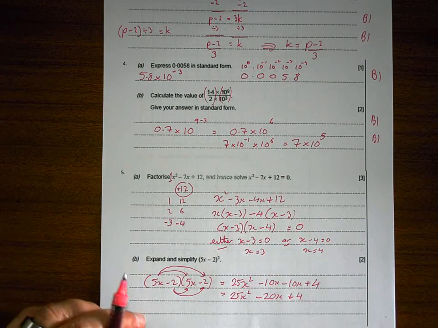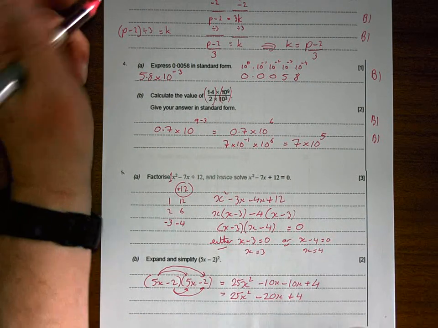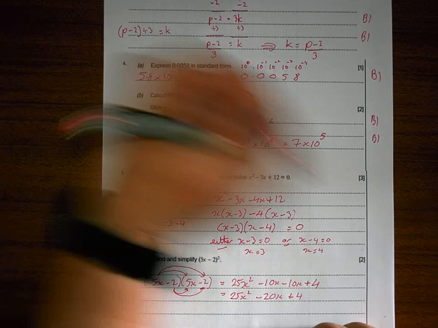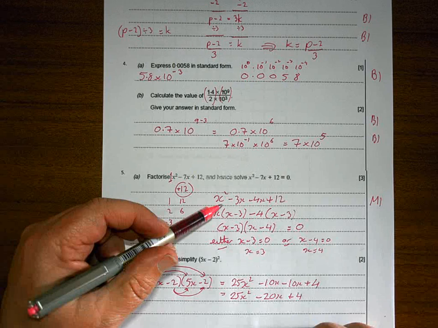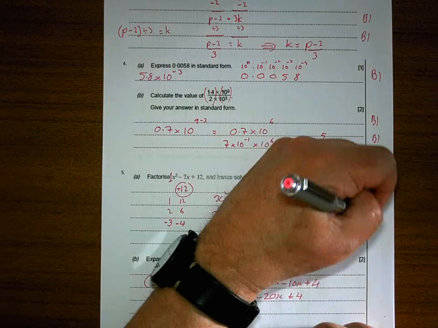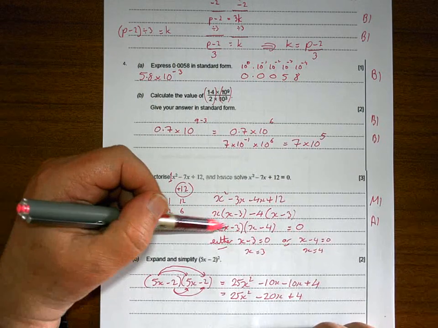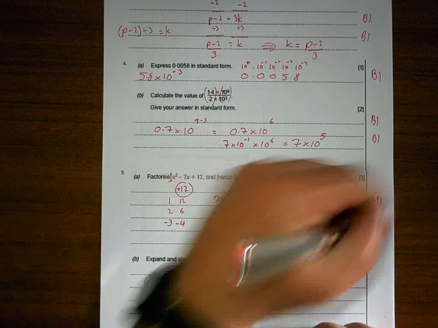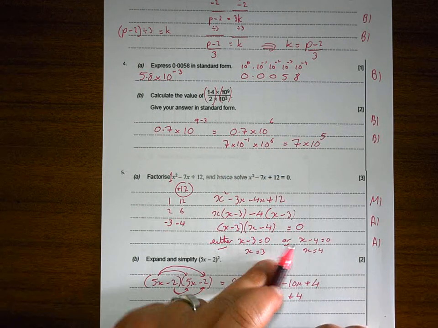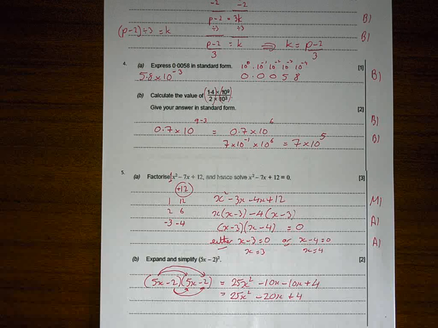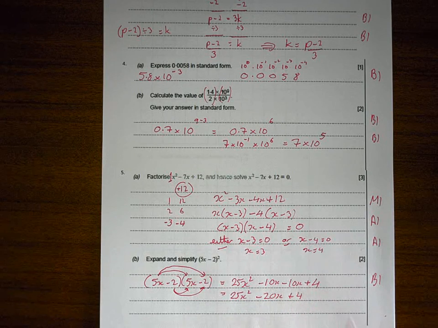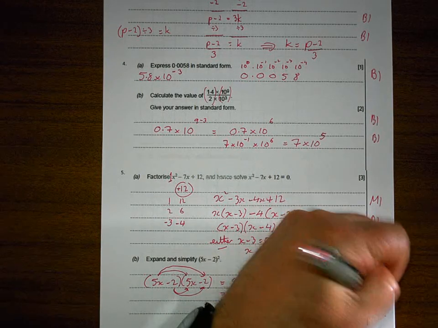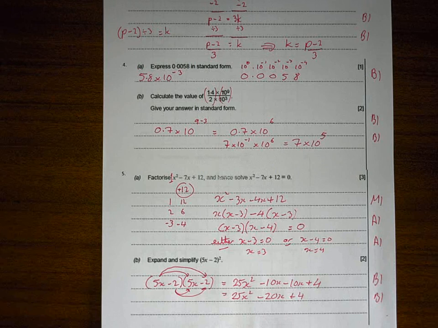Okay, so marks for this one. You would get a method mark for a correct, complete method of factorizing, an answer mark for factorizing into the double brackets, and then one more for the two values of x that solve the equation. With this one, there'd be a B mark if I saw that complete expansion, and a second mark for simplifying the middle part.